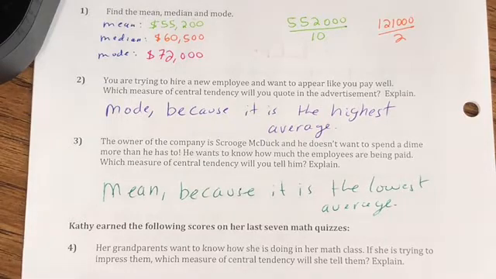So whenever you are looking at advertisements or studies or anything like that, and they say on average, that doesn't necessarily mean they're talking about the mean. They could also be talking about the mode or the median. Now, if it's a respectable company or respectable firm doing this, they will state whether it is the mean, median, or the mode. But if they just say the average, they could be talking about any one of those three.